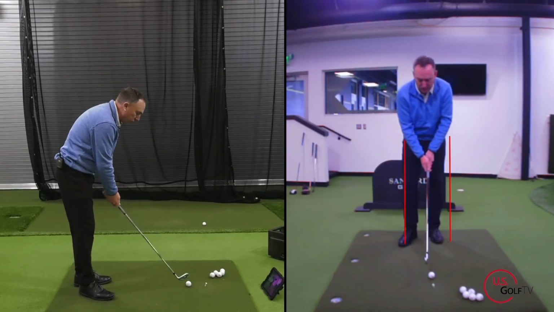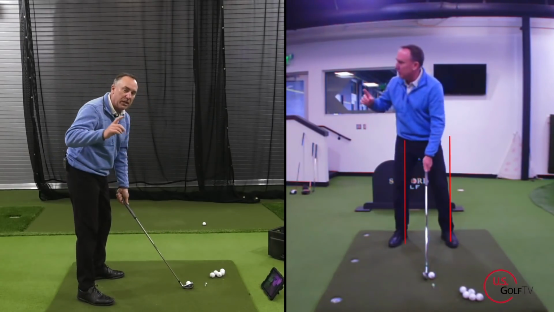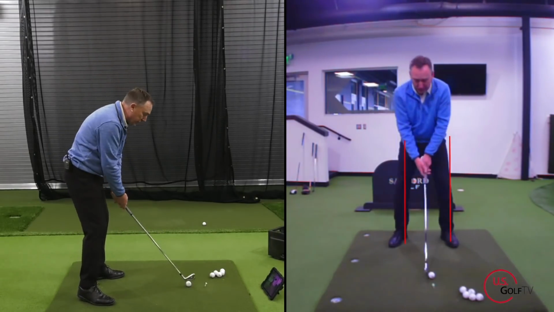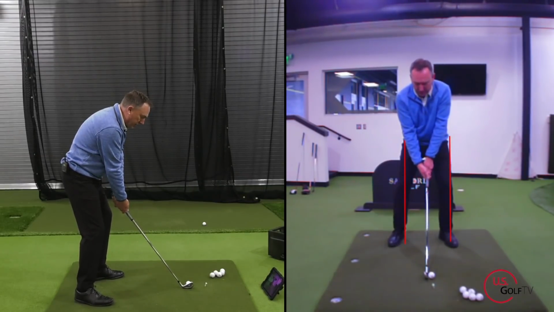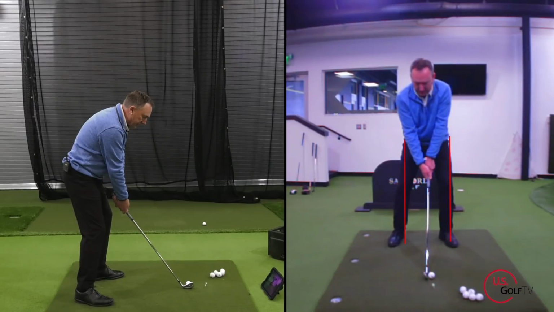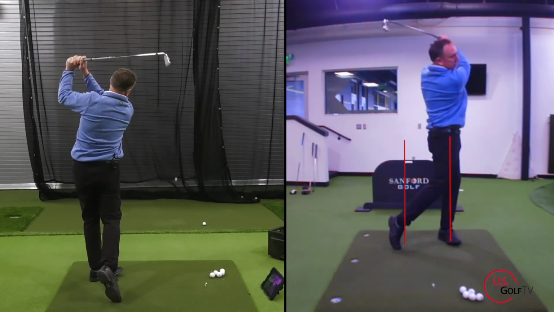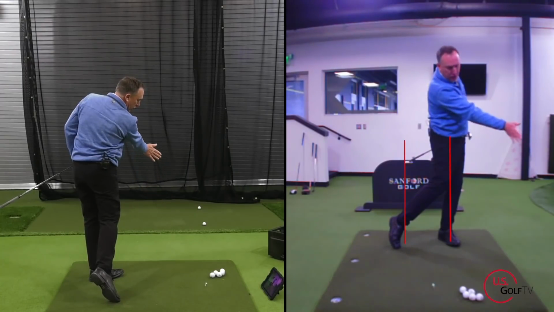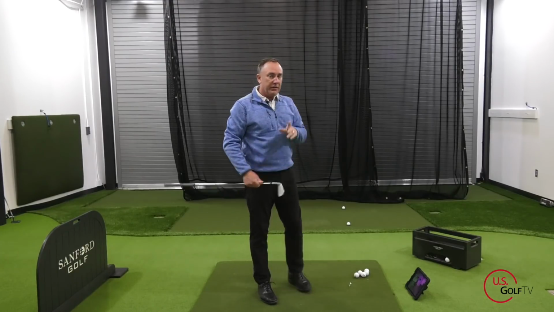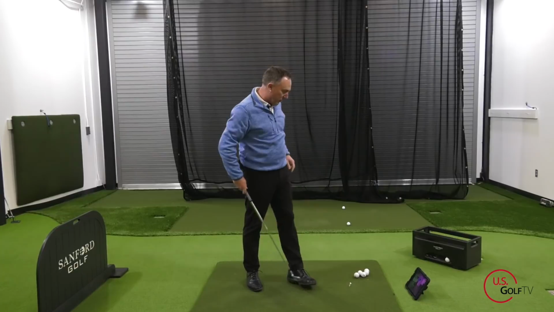Now let me hit one the way I want you to do it, and I'm going to show you a couple ways you can feel it and some drills. So here we go, same setup. Got the lines off my hips there. I'm going to bump, and now I'm going to pivot. Okay, that was definitely more compression at the bottom, lower trajectory, and even though I'm hitting to a net, I know that one went a little bit further.